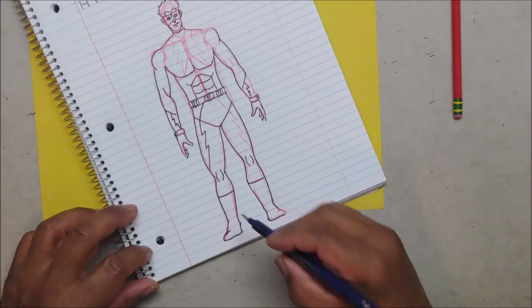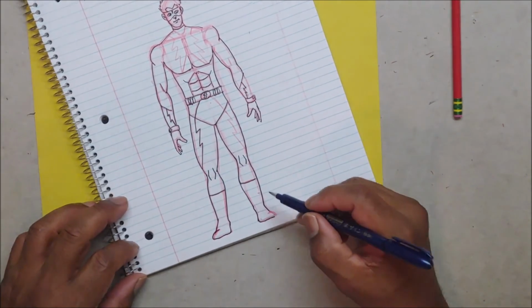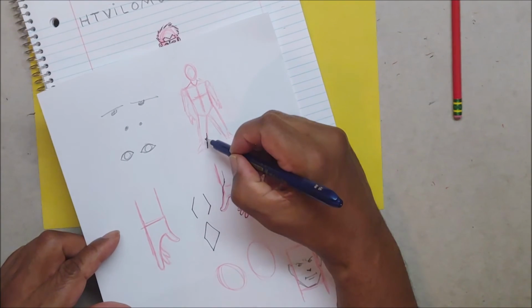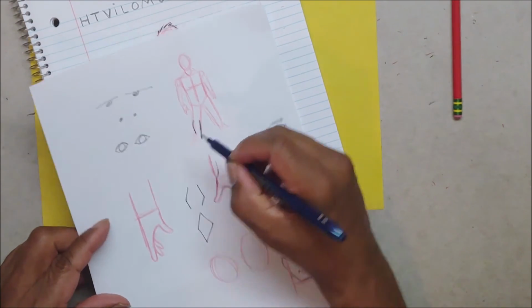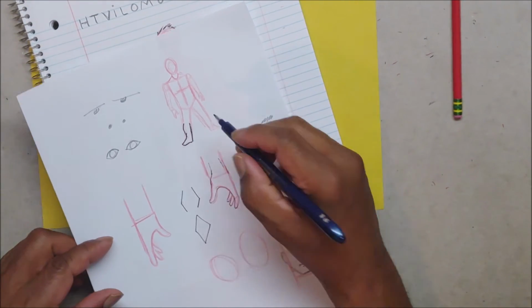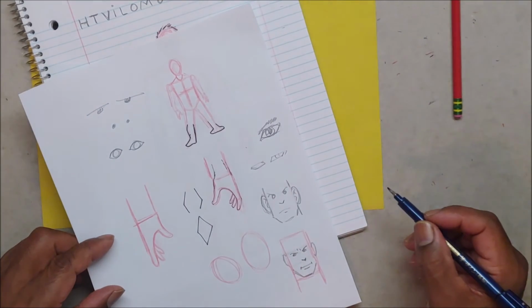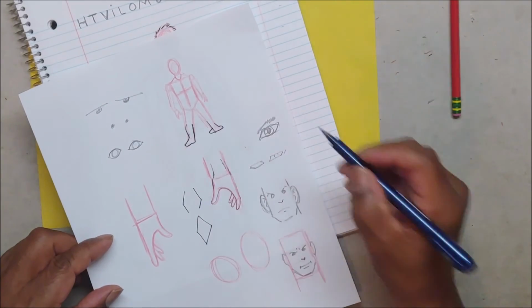I want to bring this, and remember this is going to be straight down. It's not going to go out. This is going to be straight down with this leg. This leg is going to be like this. It's going to be straight down, and this one's going to go out. It's not going to go out here and out here like that. It's going to be straight down.